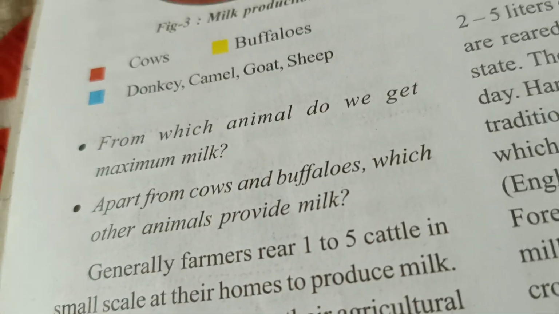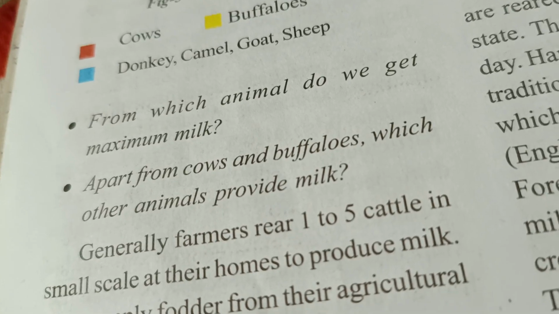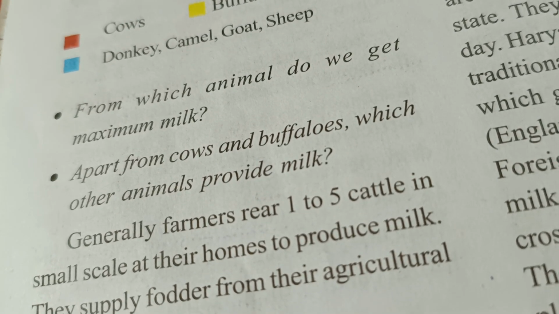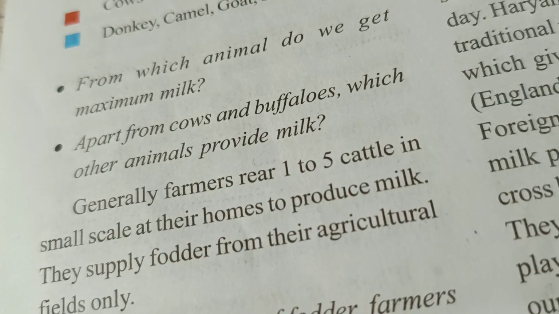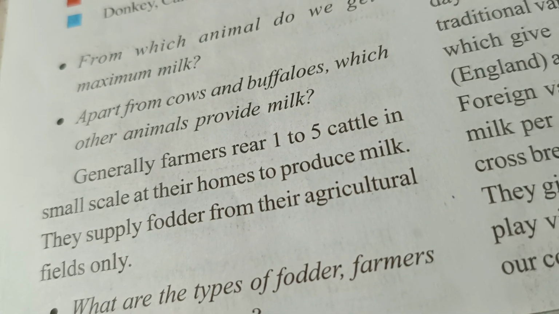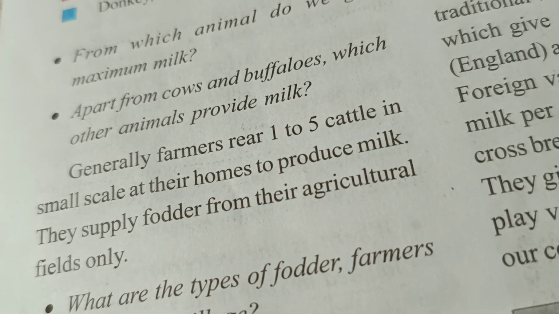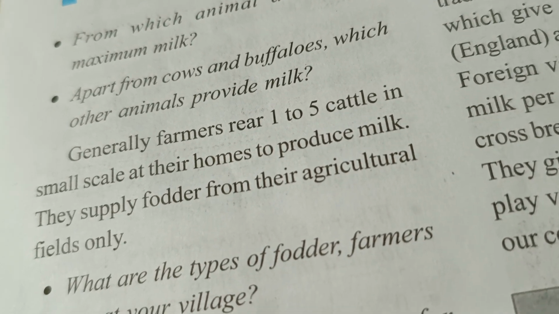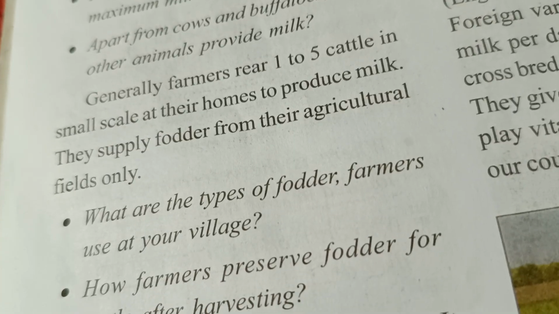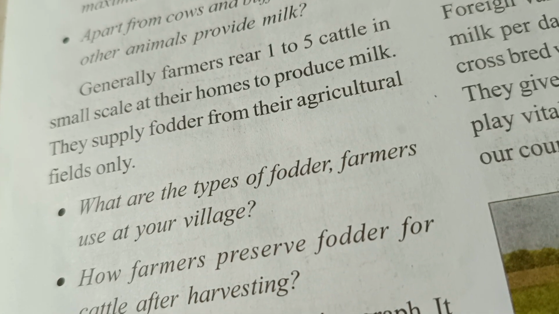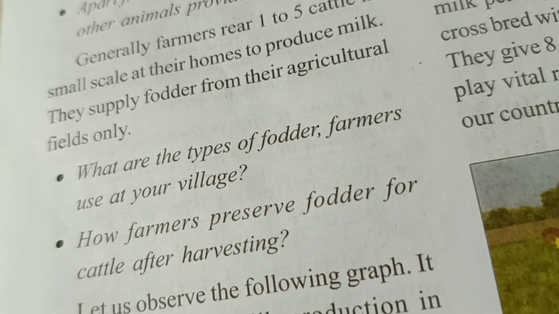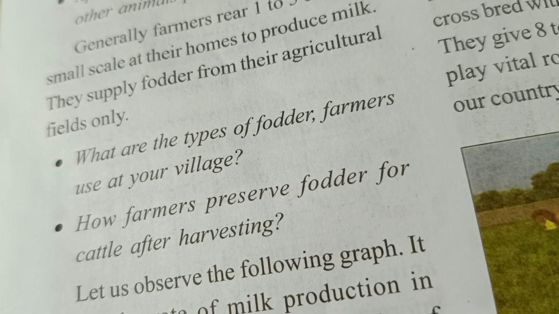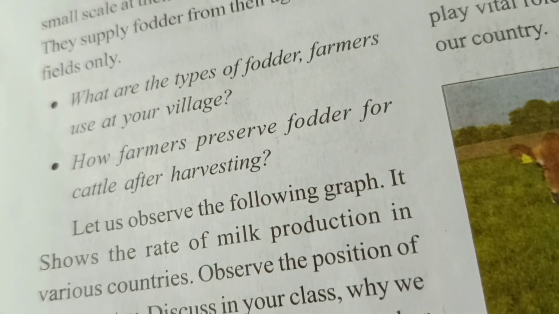Next, from which animal do we get maximum milk? Apart from cows and buffaloes, which other animals provide milk? Generally, farmers rear 1 to 5 cattle on a small scale at their homes to produce milk. They supply fodder from their agricultural fields only. What are the types of fodder farmers use in your village? How do farmers preserve fodder for cattle after harvesting?